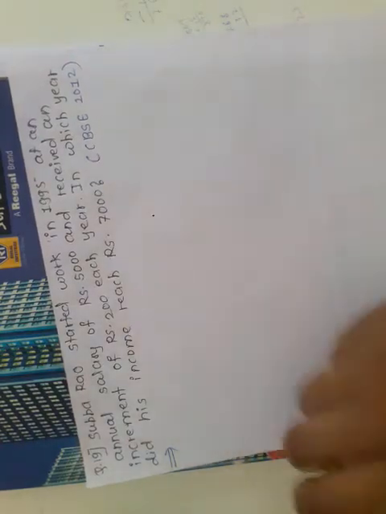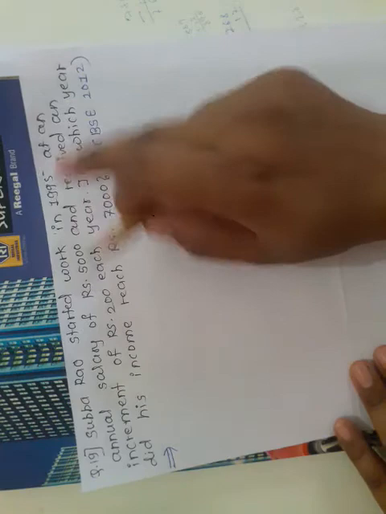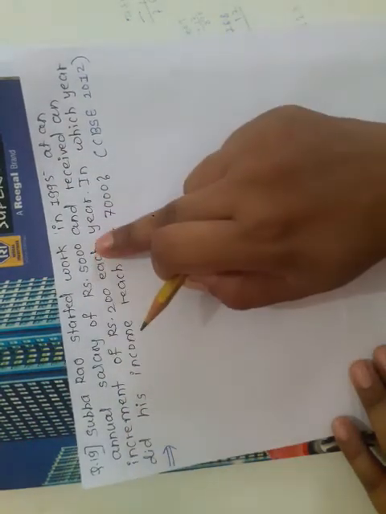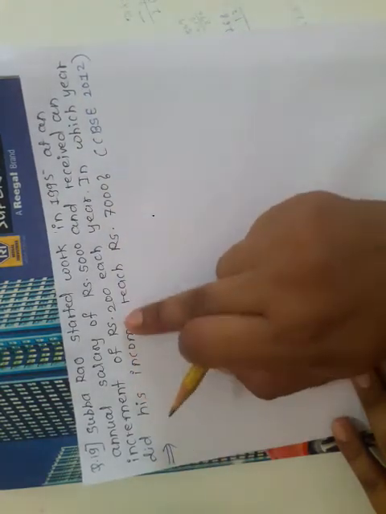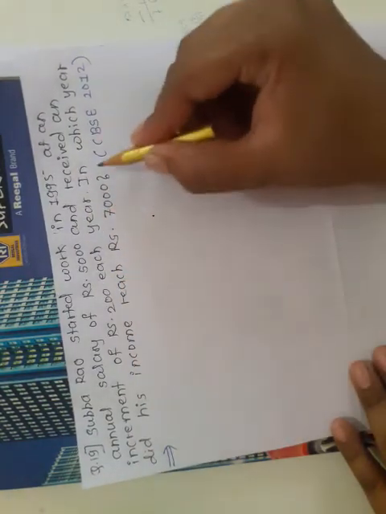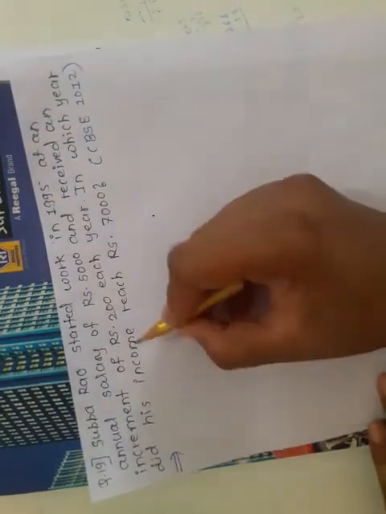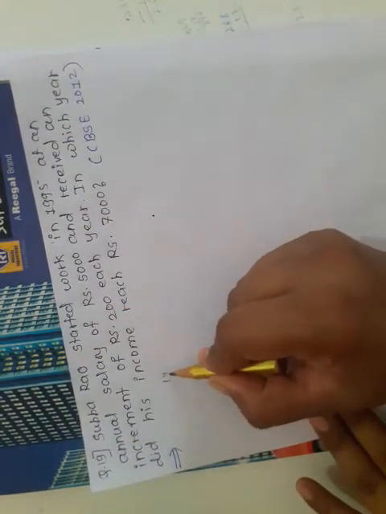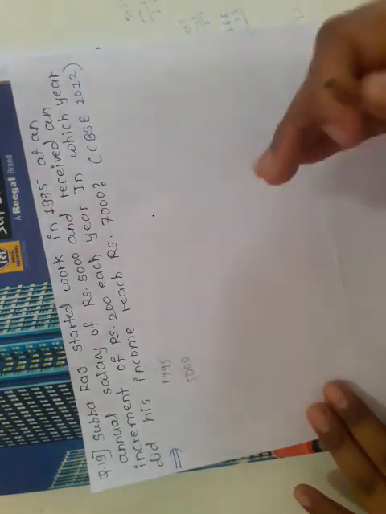Now come to our next question, question number 19. Subba Rao started work in 1995 at an annual salary of rupees 5,000 and received an increment of rupees 200 each year. In which year did his income reach rupees 7,000? His first salary in 1995 was 5,000. Then every year his salary was increased by 200.